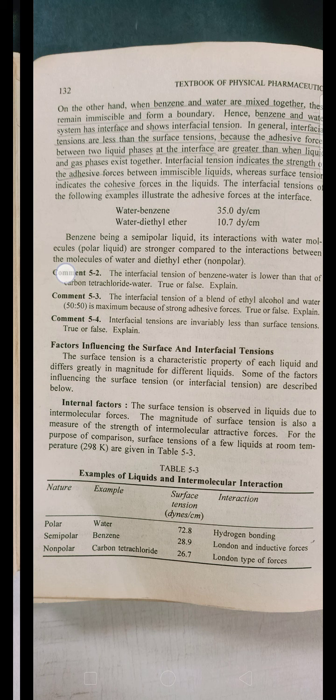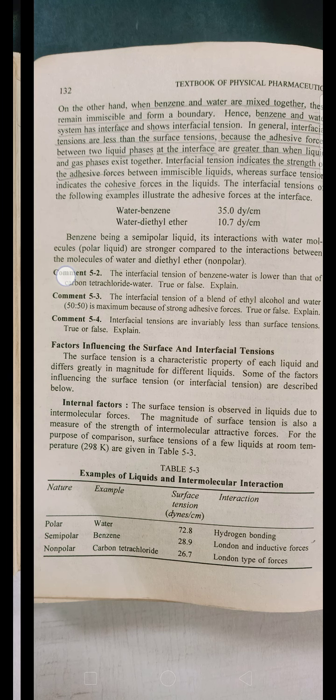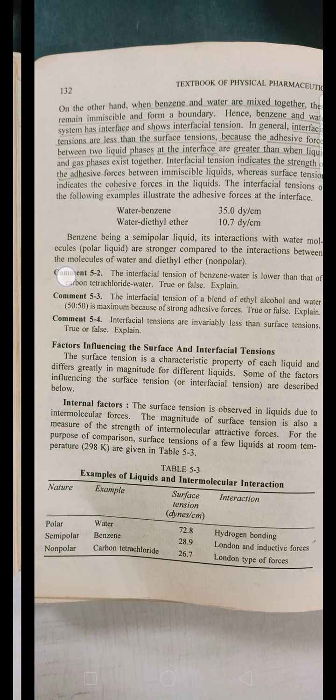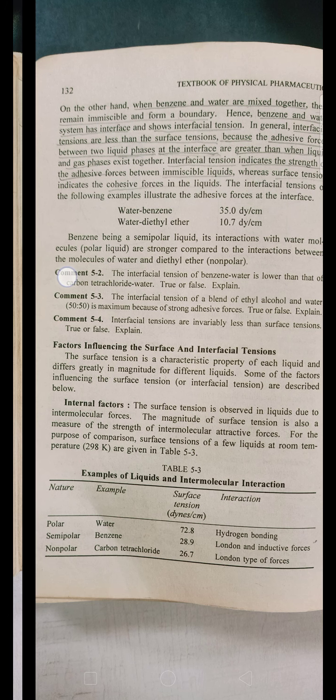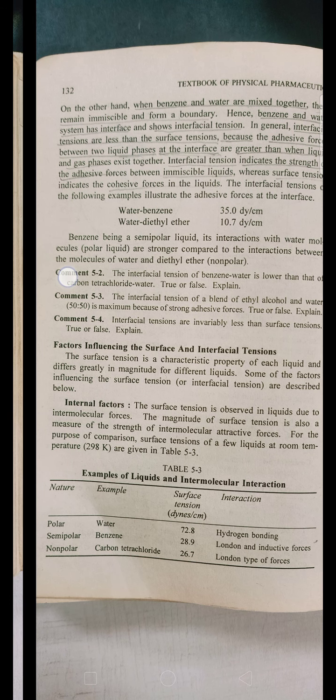So it is strong hydrogen bonding, so it has more surface tension, 72.8. Second, semipolar, it is benzene, it has less interaction than strong hydrogen bonding, so it has a little bit less than this. Again, non-polar, CCl4, it has very weak London forces, so it again has less.